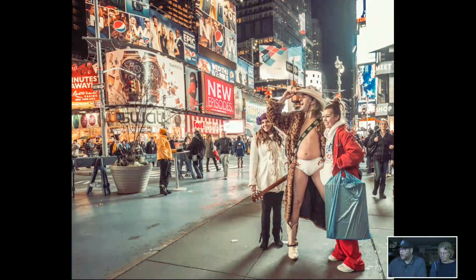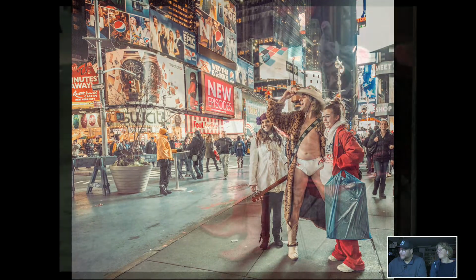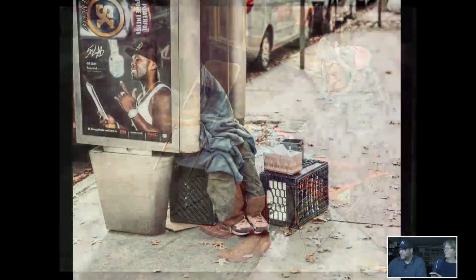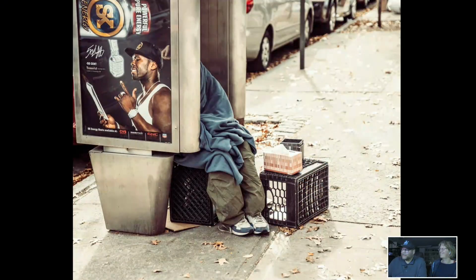Same here, the naked cowboy. Now, of course, the naked cowboy, that's free game, right? If you stand nude on Times Square, you're mine. This guy, and literally I did talk to him, but I just love the way that he looks with the boots and the head. He was cold. He was very cold.